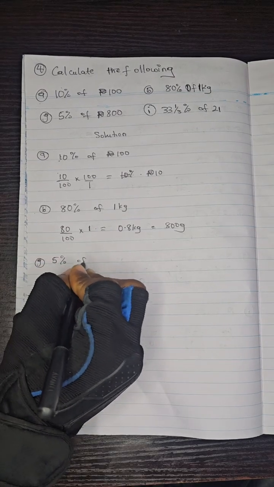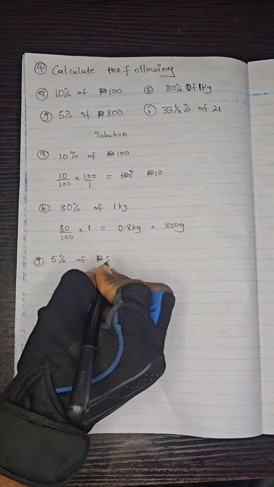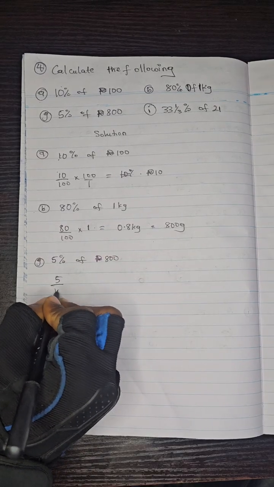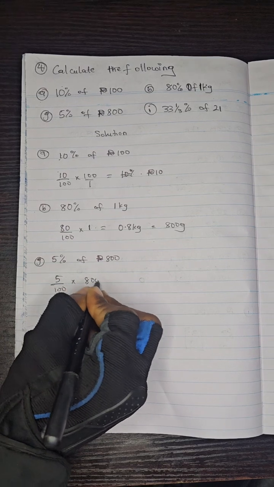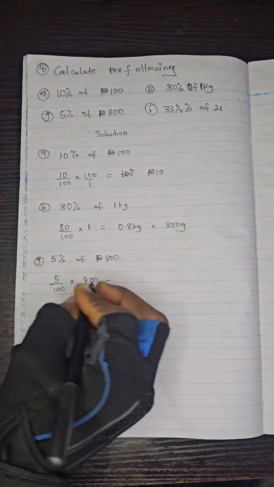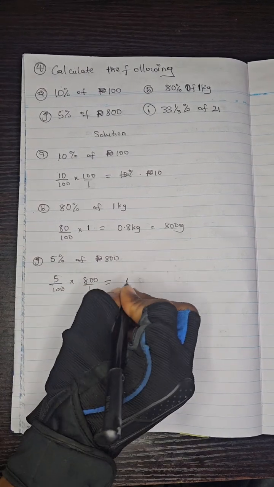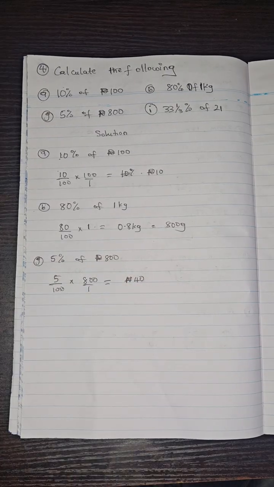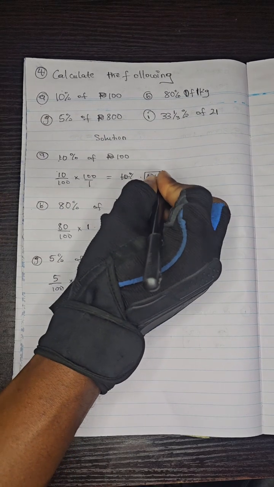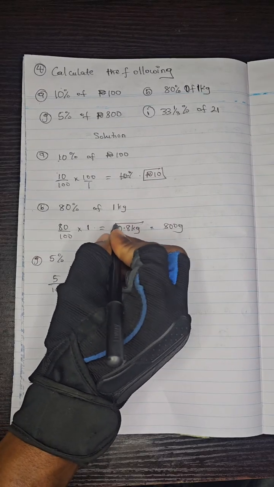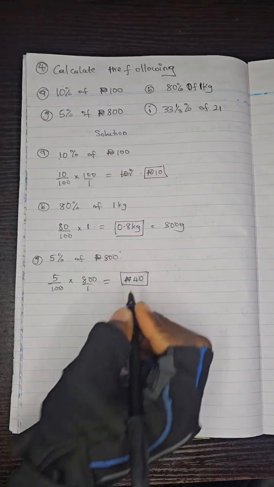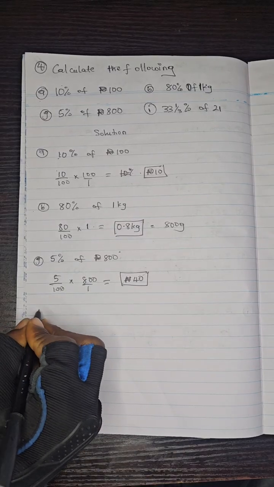So the next one is G, 5% of 800 naira. So convert to a fraction first and multiply: 5 over 100 times 800 naira over 1. Cancel. I have 40 naira as your answer. So we have 10 naira, 0.8 kg, 40 naira.